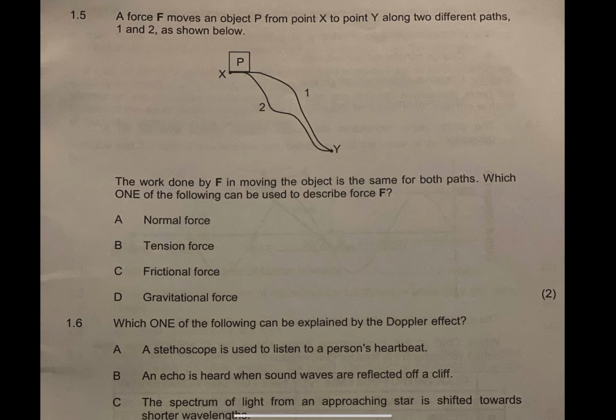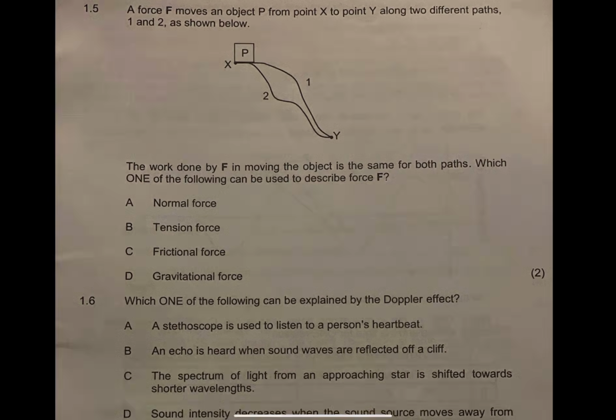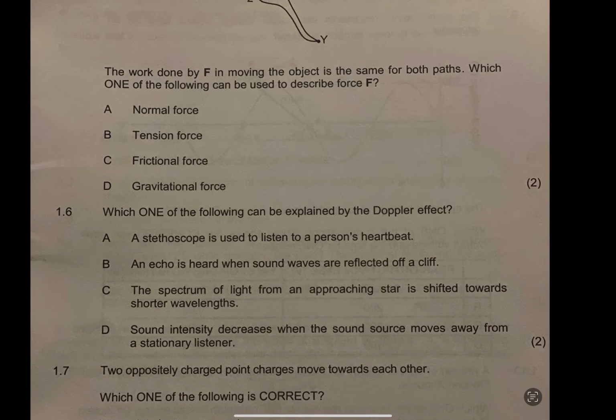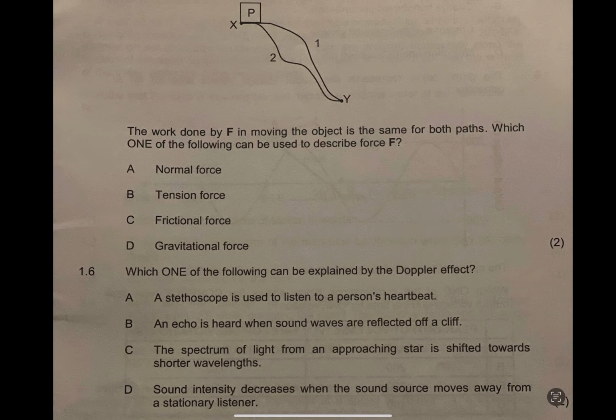Okay, the work done by force F in moving the object is the same. Yes. So in this case, just please note that you're talking about an object that is at a height h there. So as a result, there will be a force due to gravity that is exerted on the object. So I truly believe that that should be gravitational force. So that would be D.